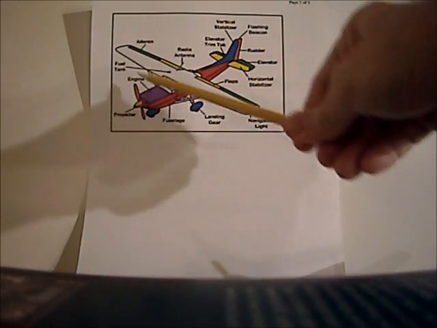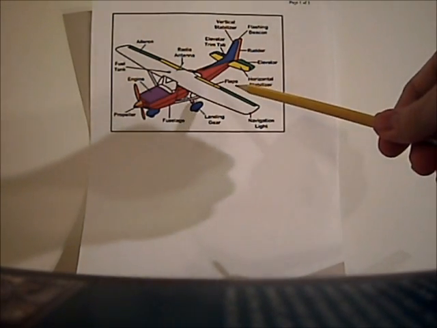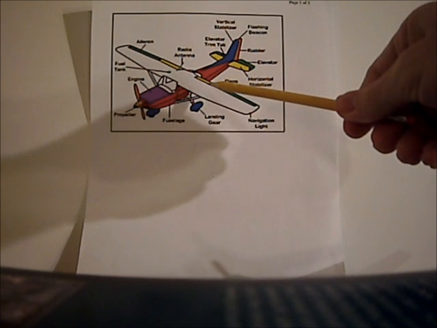And as you can see, it's color-coded, so we can explain all the different parts on the aircraft. First, let's look at the aileron. That's in green. This is what makes the airplane turn or bank, roll, left and right.